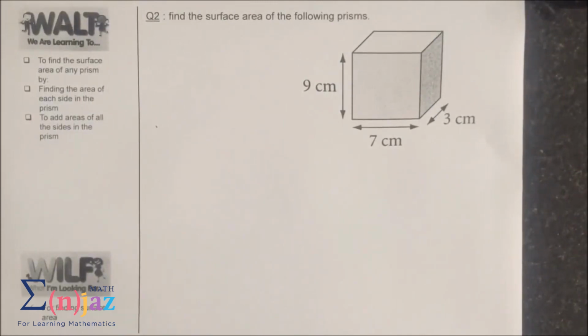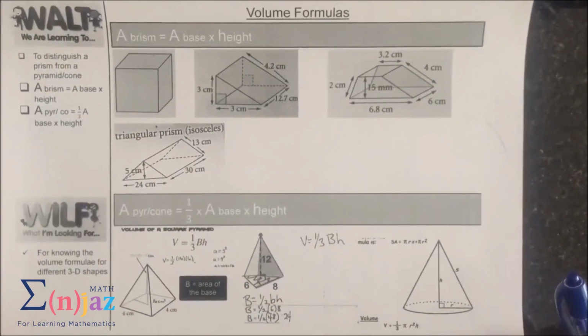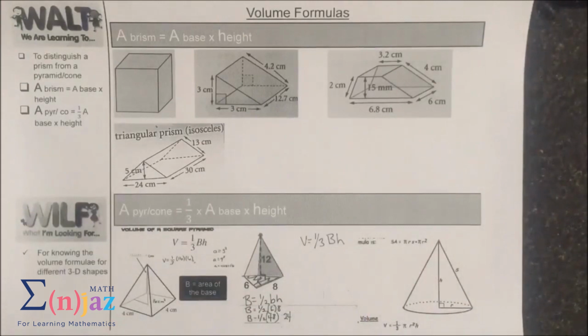We're learning today about 3D objects. The skills that you need to know when it comes to 3D objects are the following: drawing or sketching a net. Skill number two is finding the surface area. Skill number 3 is finding the volume. And the 3D objects that we're going to deal with are called prisms.